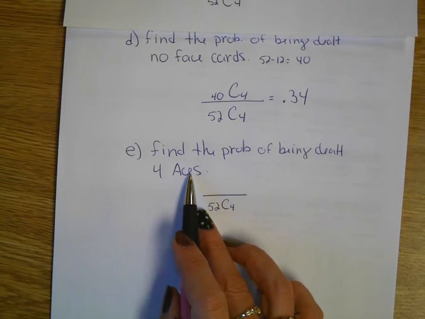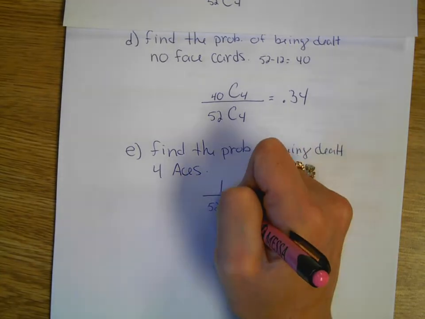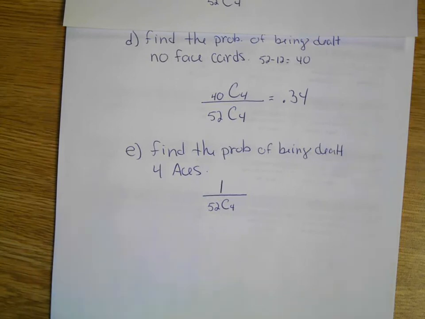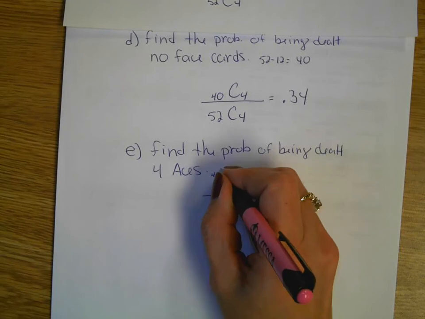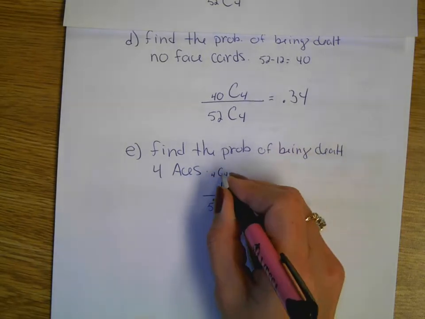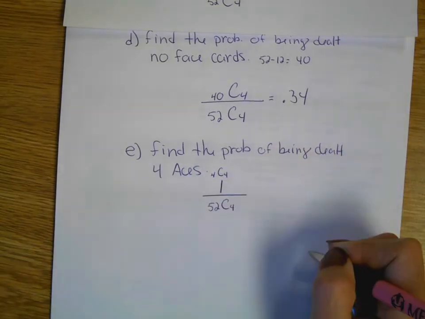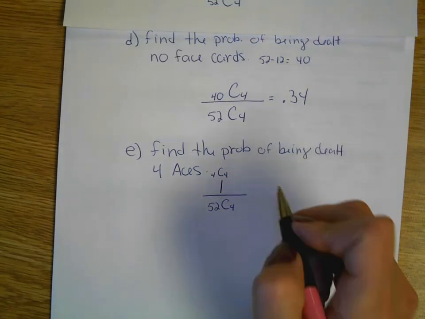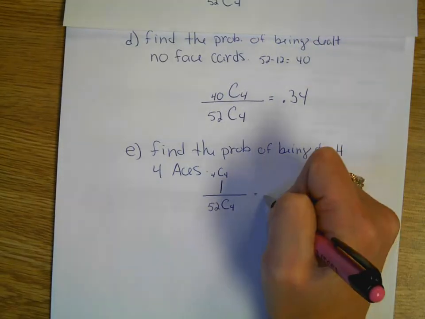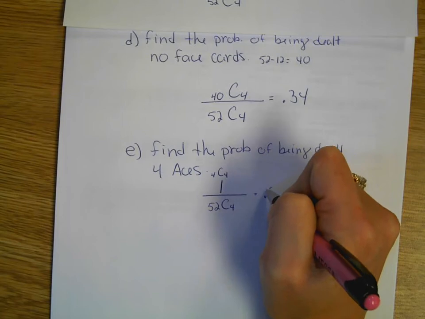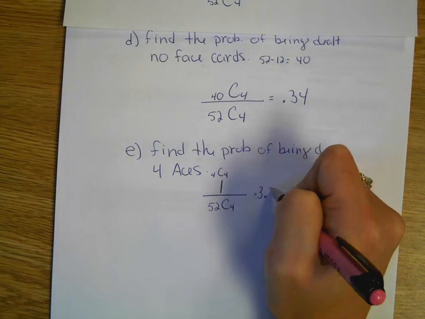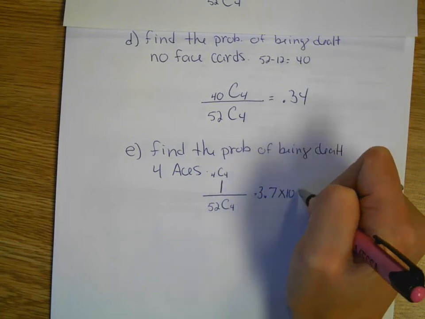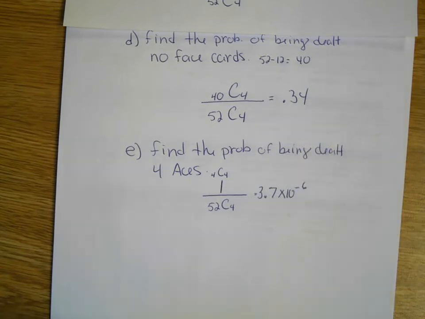Well, this is kind of common sense. There's only going to be one hand that has 4 aces. Or think of it as 4C4, 4 aces choosing 4 at a time. There's only one set of 4 that's going to work. So it's 1 out of 52C4, which comes out nice, small, scientific, 3.7 times 10 to the negative 6.